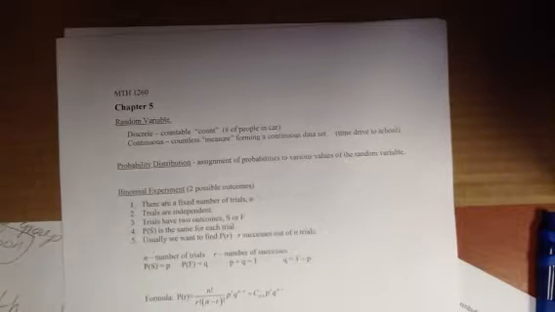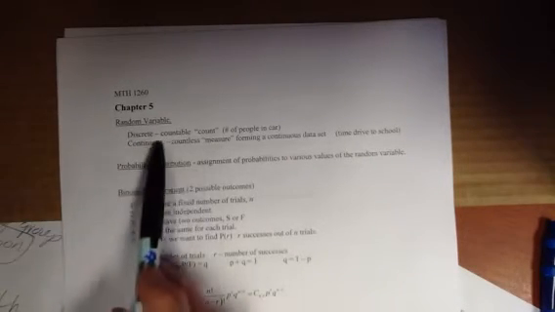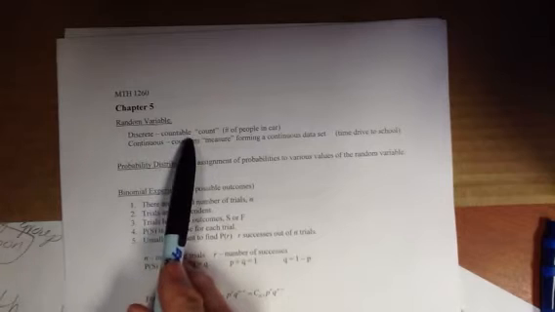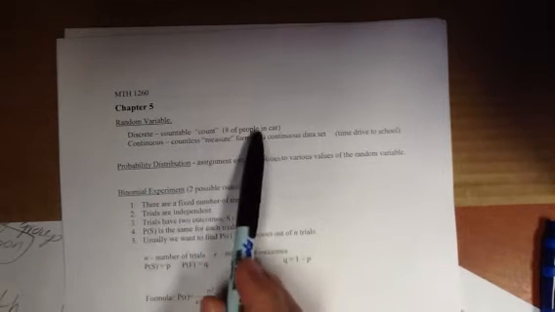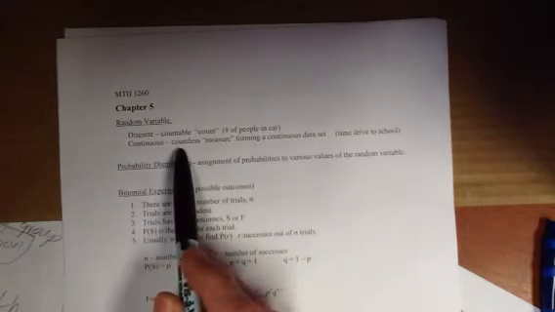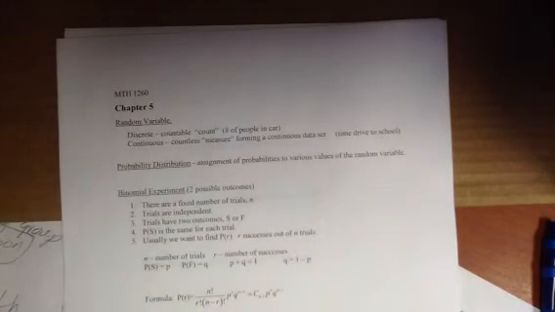In Chapter 5, if you've watched Dr. Mosley's videos, he talks about the difference between discrete and continuous random variables. The discrete random variables are when our data deals with countable numbers, for example, the number of people in a car. The continuous, which we'll talk about in Chapter 6, deals with countless measures forming a continuous data set, like the time it takes to drive to school.